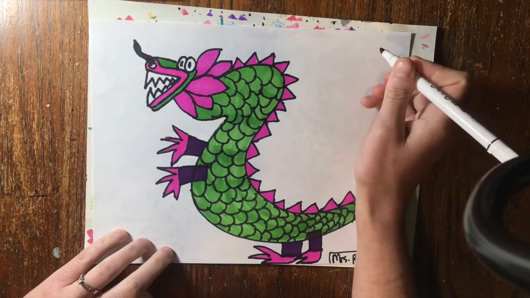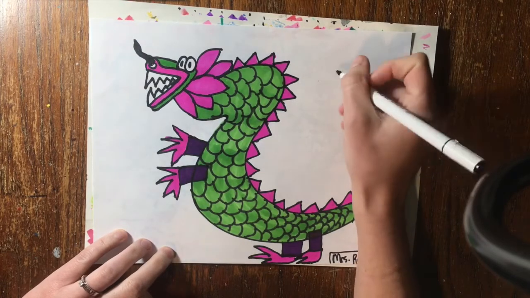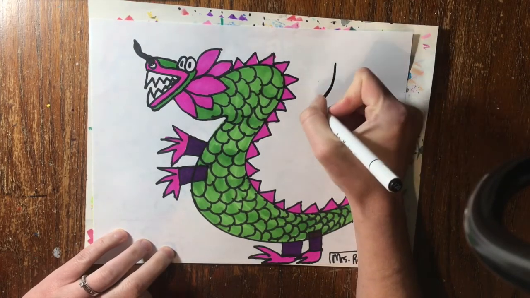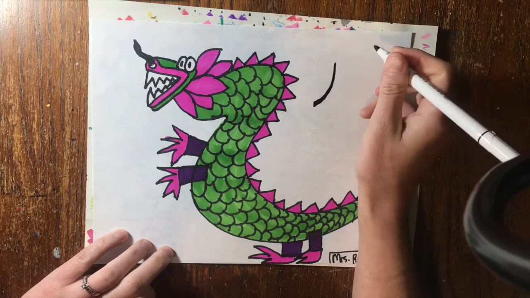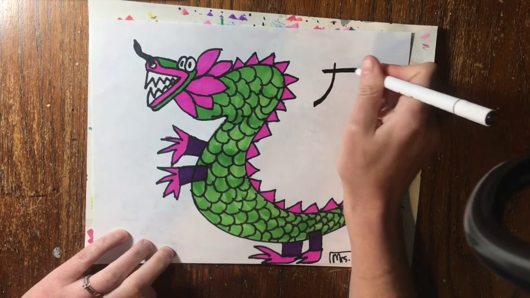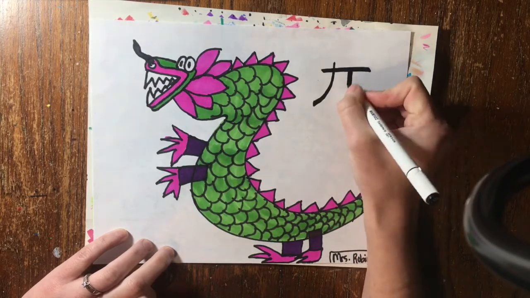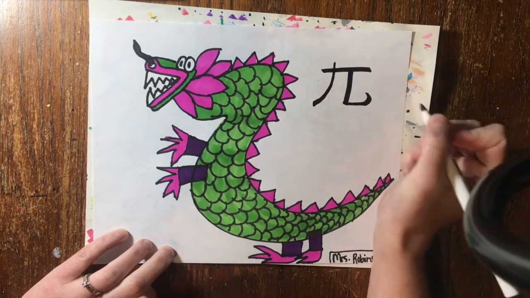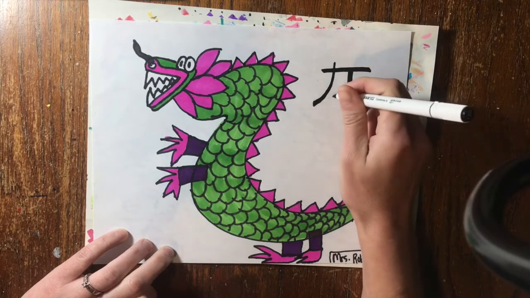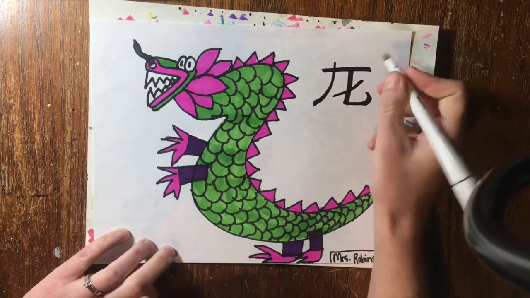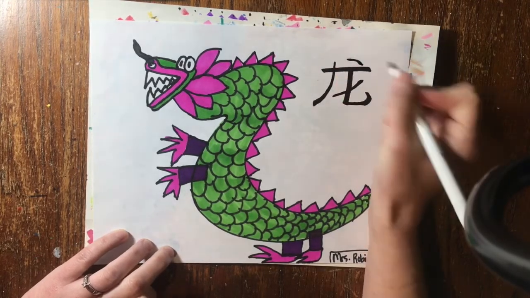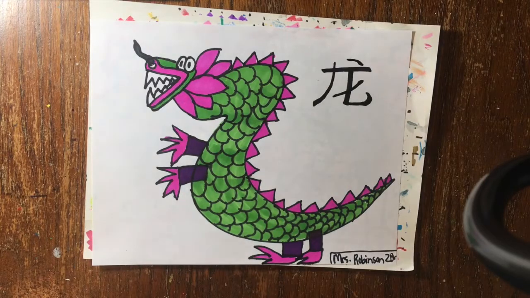Now we can write the word dragon in Chinese wherever you have space on your paper. Start by drawing a line that curves away to the left. Cross it, going further out on the right side. Add a little L with a curve at the end, cross that with a diagonal line, and then a small curve at the top. Now you've written dragon in Chinese.